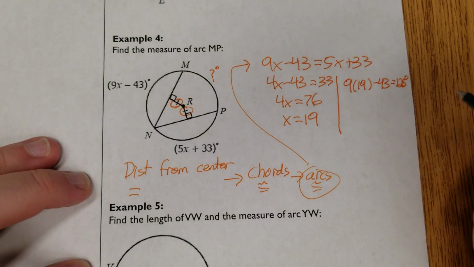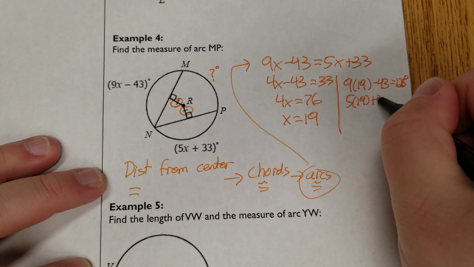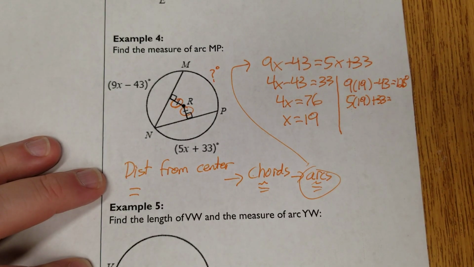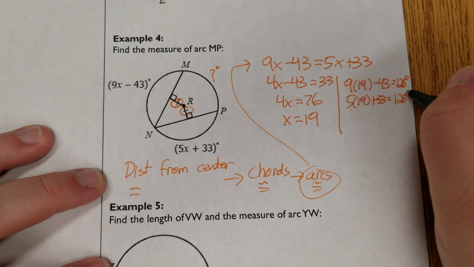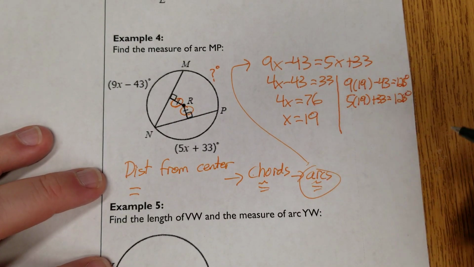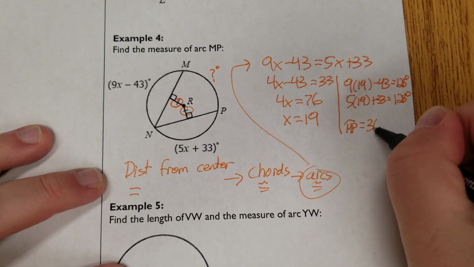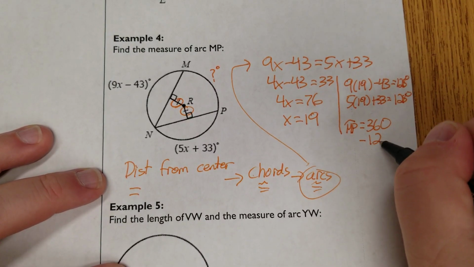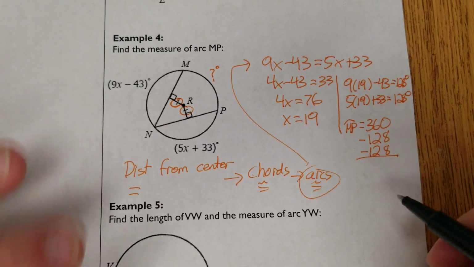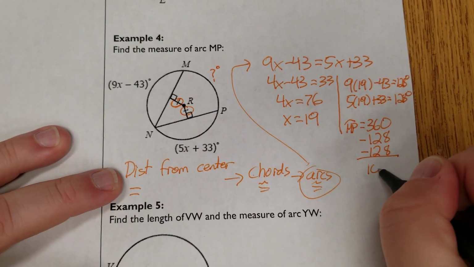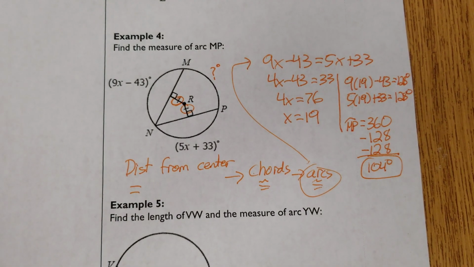Just for good practice and being thorough, we'll plug it into the other one. 5 times 19 plus 33. But we found the 19 by claiming that they were equal, so it's no surprise that it comes out to 128 degrees as well. Arc MP would be the full 360 in the circle minus the two 128s that were labeled with the algebra, and therefore leaves 104 degrees for the measure of that arc.